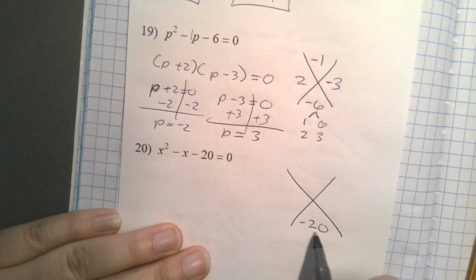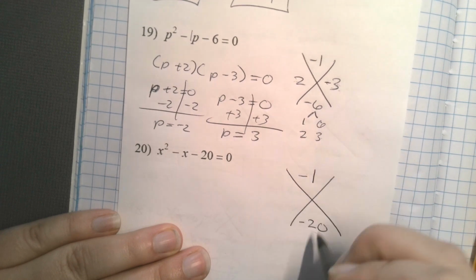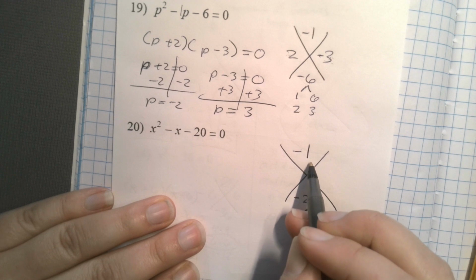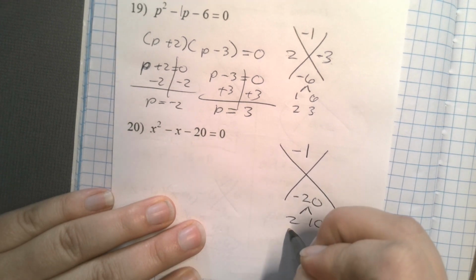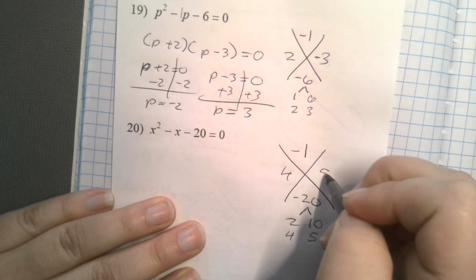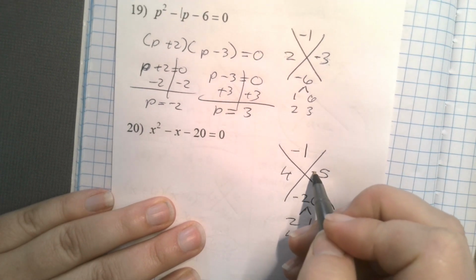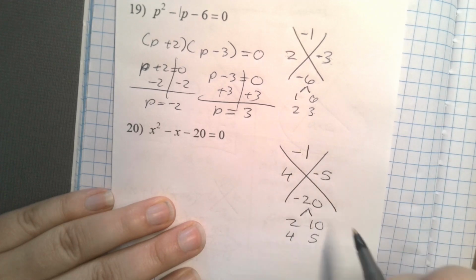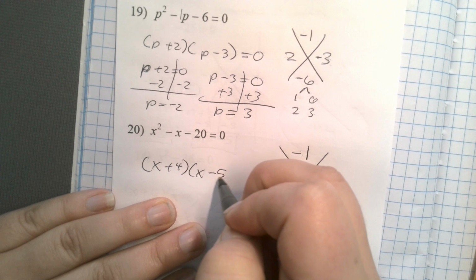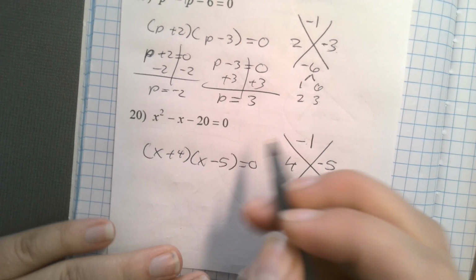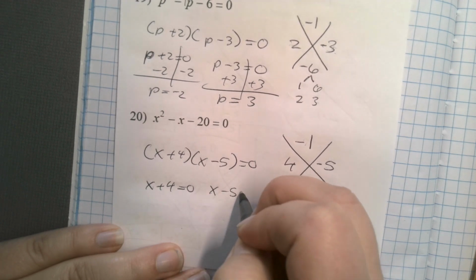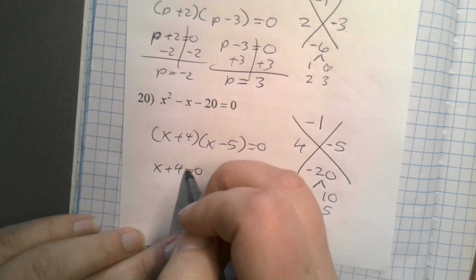Okay, go ahead and put the negative 20 at the bottom. Negative 1 here. I could use 2 and 10. Is there any way that's going to add or subtract to 1? No. What about 4 and 5? Yeah, that could work. 5 is going to have to be negative so that it can add to the negative 1. So we've got x plus 4, x minus 5, and we set each part equal to 0. And solve.